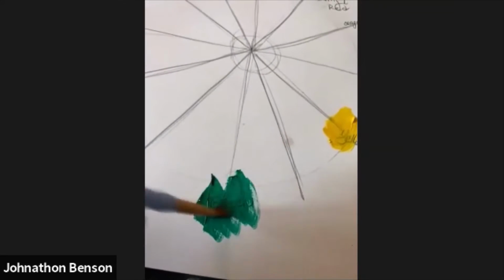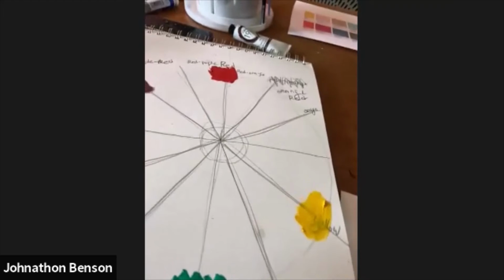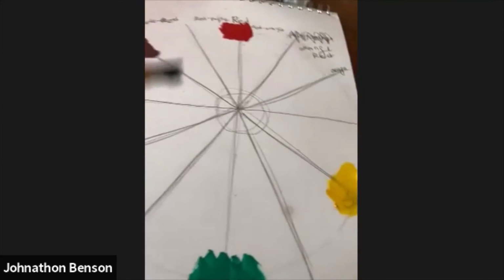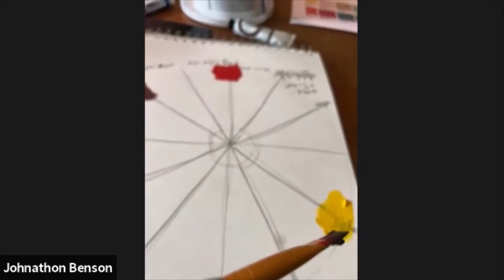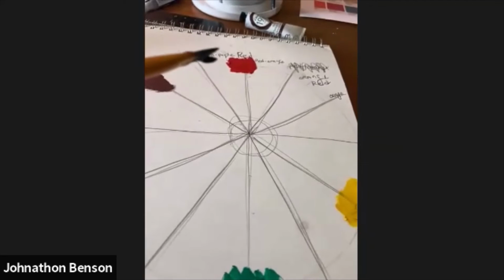The green is right over here. So we're going to put that in. Okay, beautiful green. Okay, so we've got red, orange, yellow, green, blue, purple, and there we go.